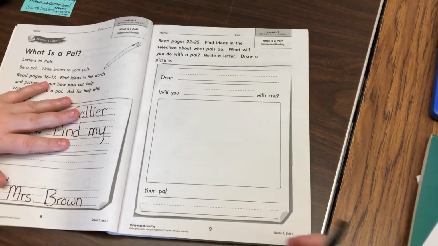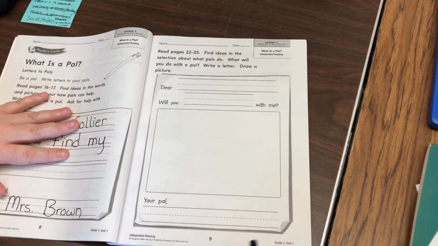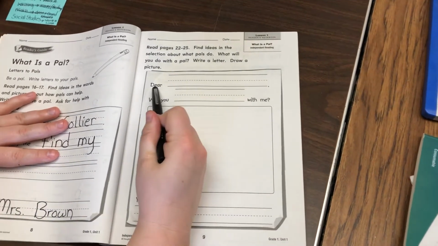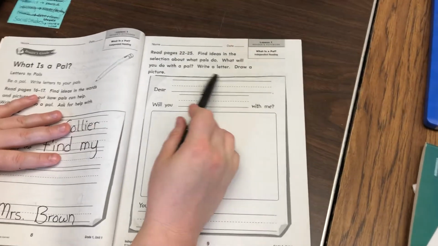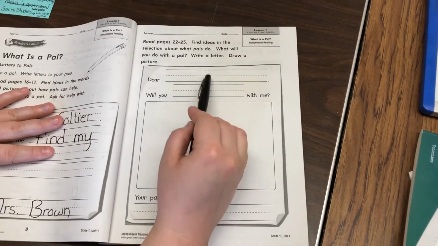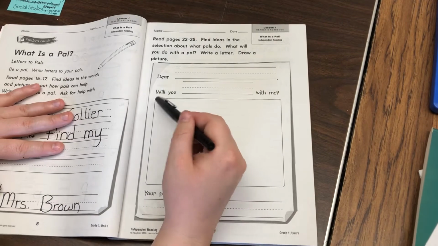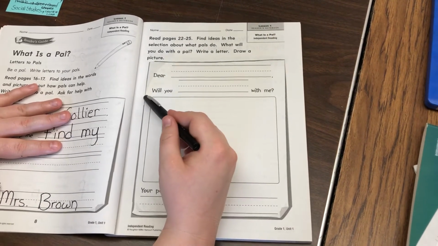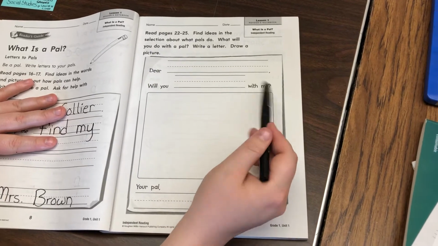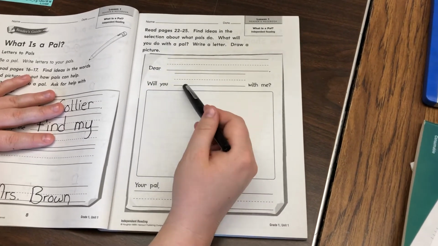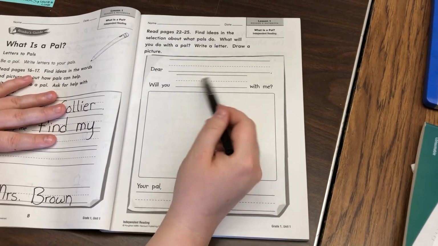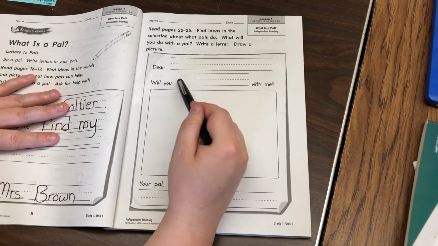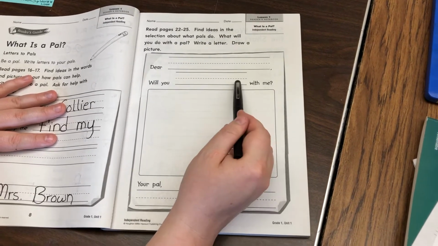So you can take time to write whatever you want in that letter, and then you can practice again with another letter, which is on page 9. And this one, it says, Dear blank. So remember, write the name of a pal in that spot. Will you blank with me? So maybe, will you play with me? Or will you go fishing with me? So you can write what you would like to do with your pal right there.